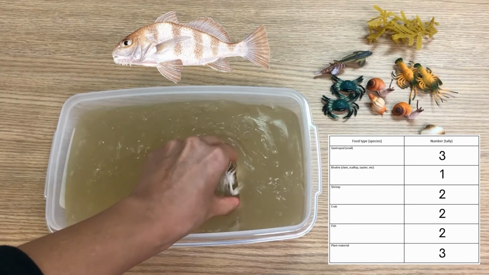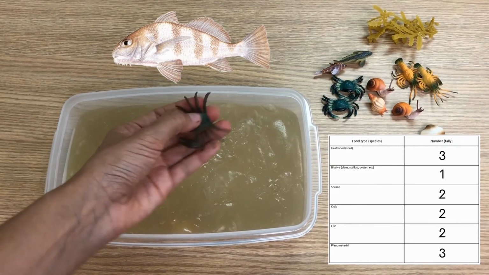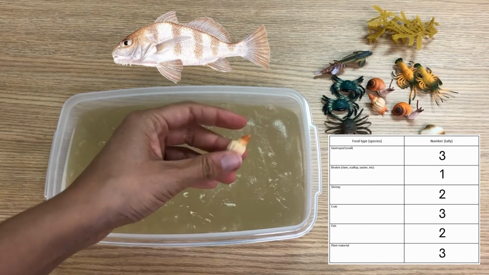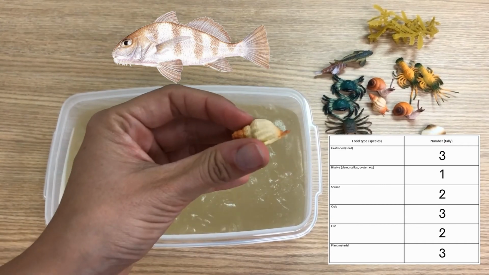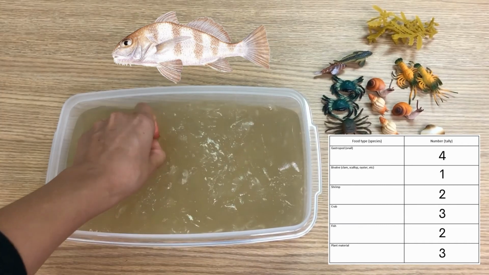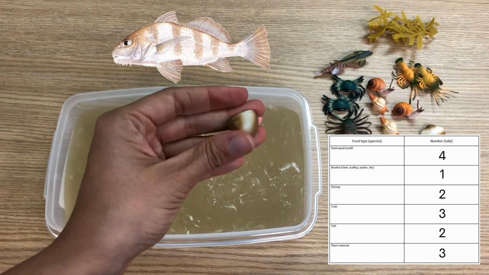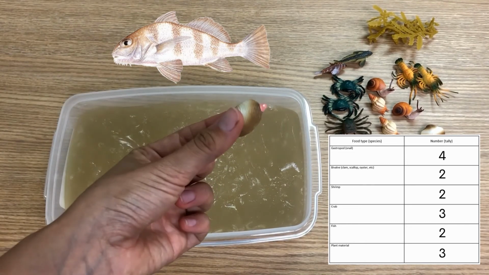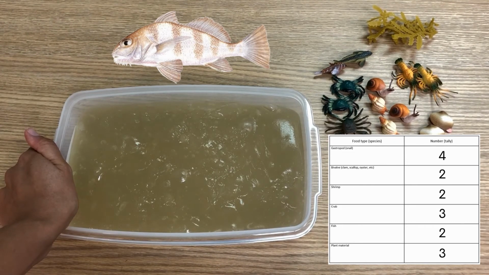More algae. And we've got another crab. We've got another snail. And it looks like we've got another clam or another bivalve. Well, thank you guys for helping me record this data. Let's get back into the lab and talk about what this means for our hypotheses.